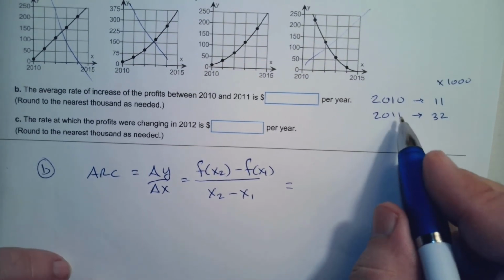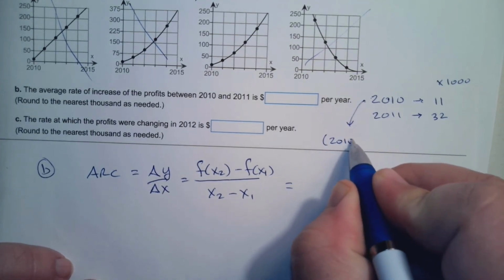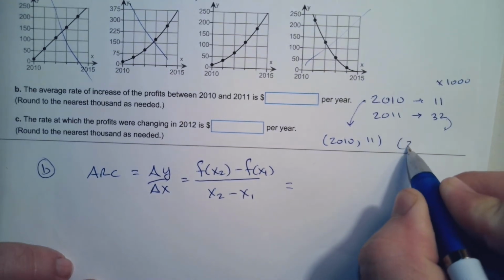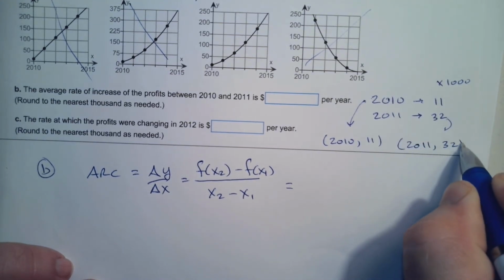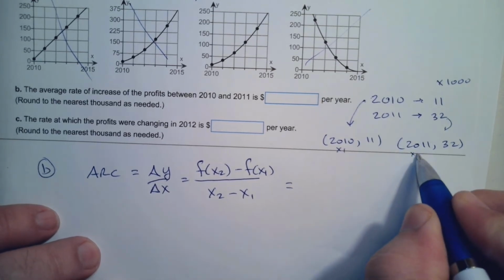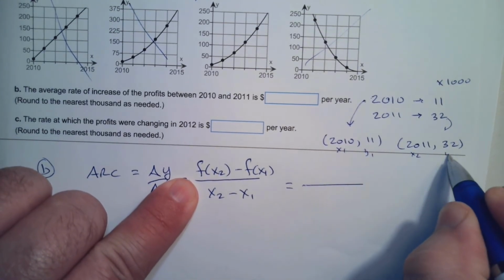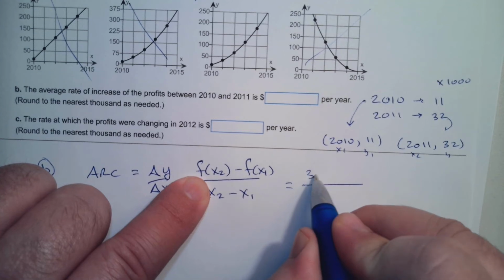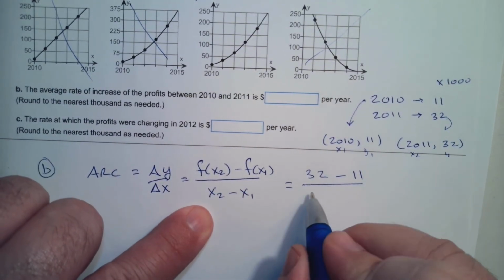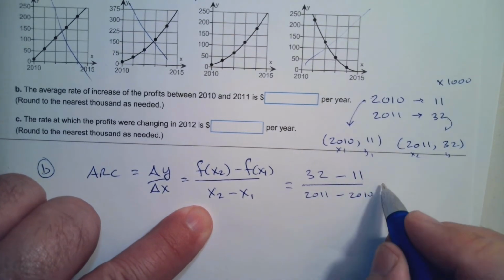So these two are points. The first point is 2010, 11, and the second point is 2011, 32. So this is x1, this is x2, y1, y2. So f of x2 is 32, f of x1 is 11, x2 is 2011 minus 2010.